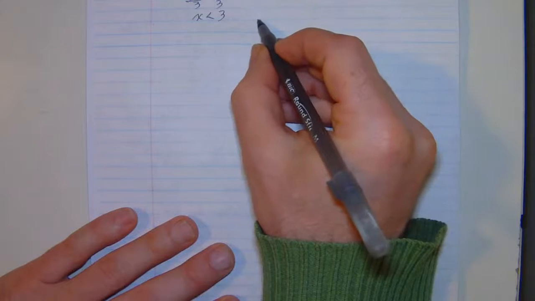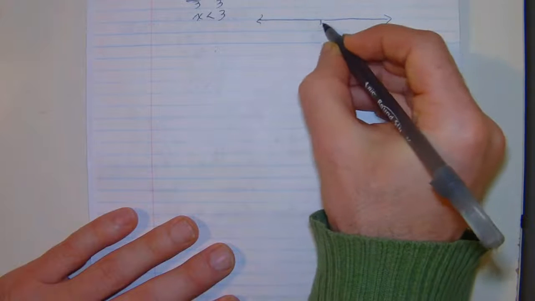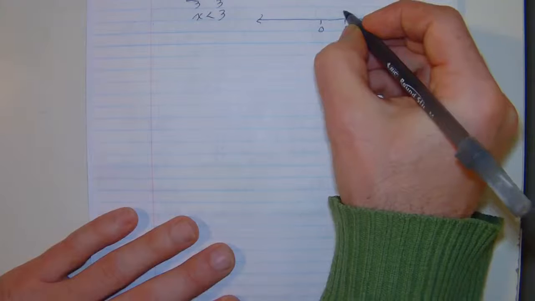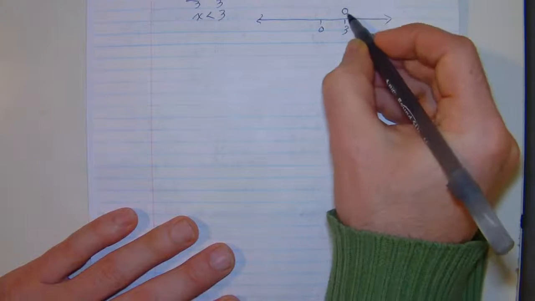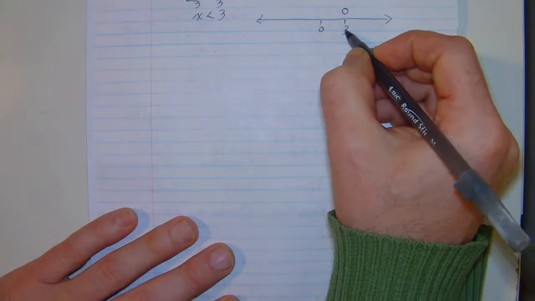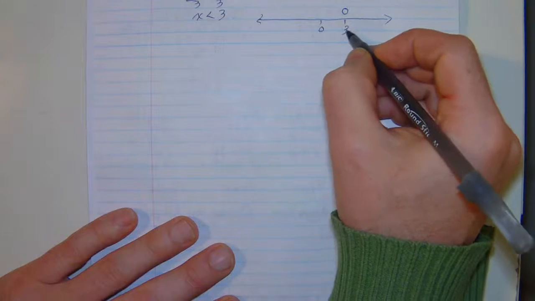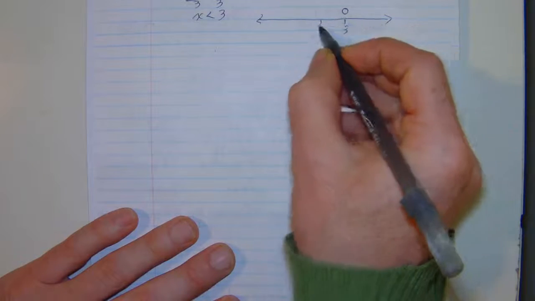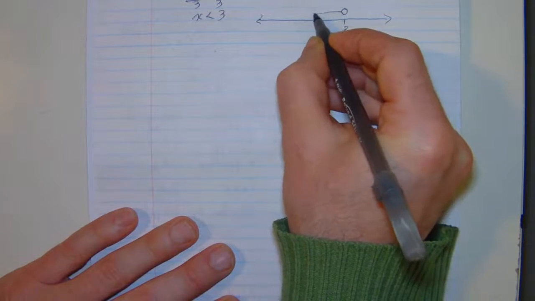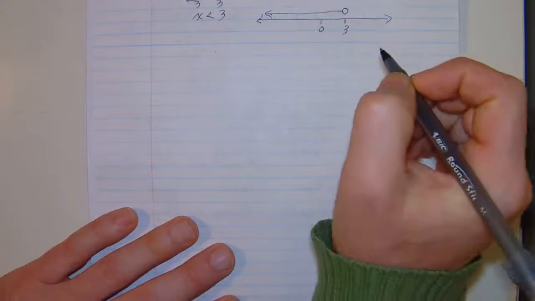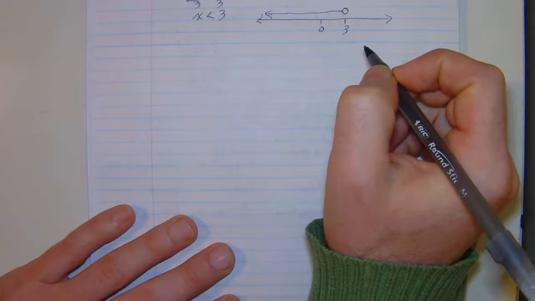And the final way that we have is to express it on a number line. I'm not going to draw the whole number line in here, but I'll put 0 and I'll put 3. We'll use an empty circle, not a filled in circle here. That indicates that 3 itself is not part of the solution set. We are talking strictly less than 3. We're not including equal to 3. And then we just draw an arrow, and we put an arrowhead showing that it continues forever in that direction.